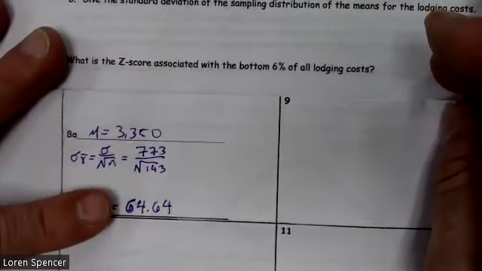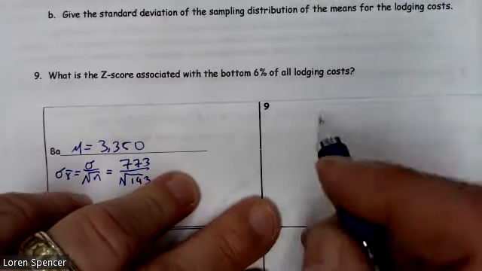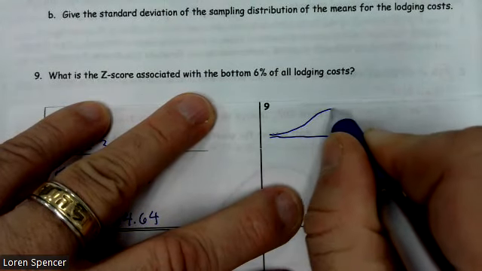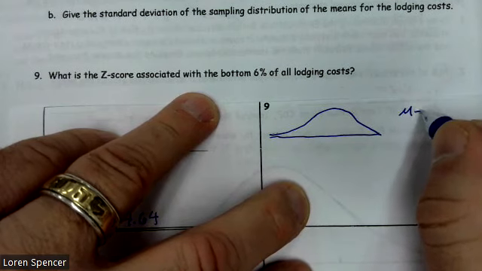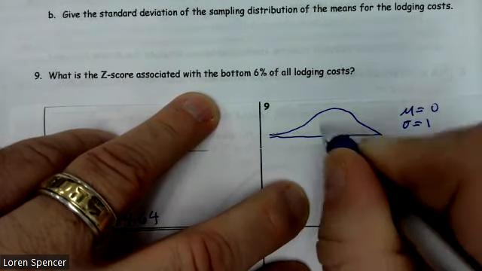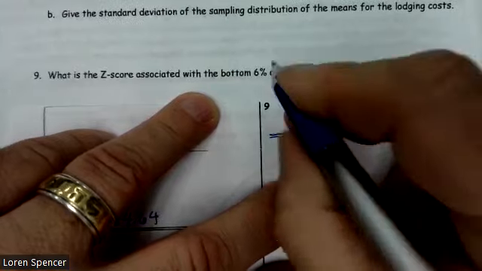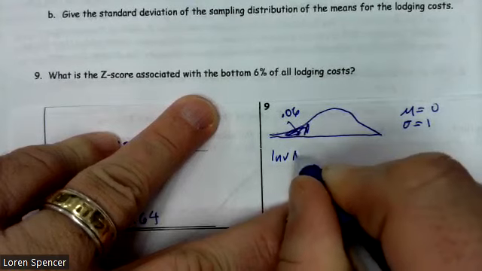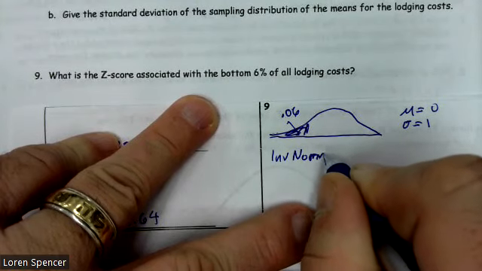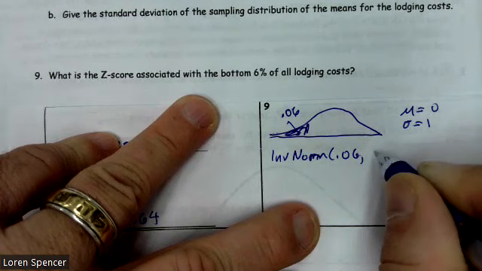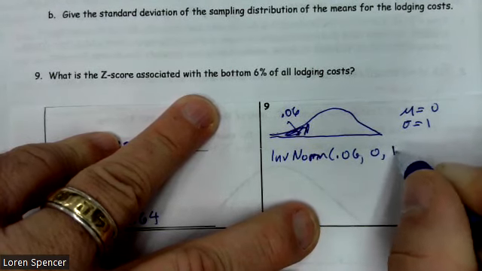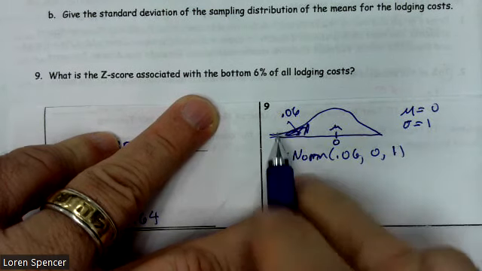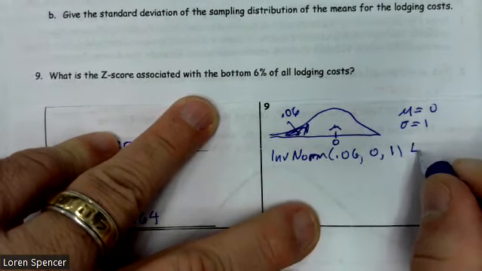Number 9, what is the z-score associated with the bottom 6%? Well, first off, it's asking for a z-score. So with a z-score, we know the mean is 0, the standard deviation is 1. Secondly, they gave me a percent, so this tells me I'm working with an inverse norm. So inverse norm 0.06, mean is 0, standard deviation 1. And we want the lower half, so we're shading from the left.